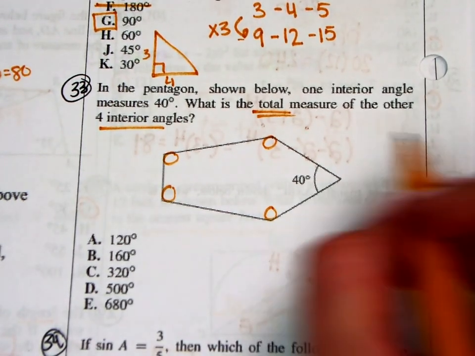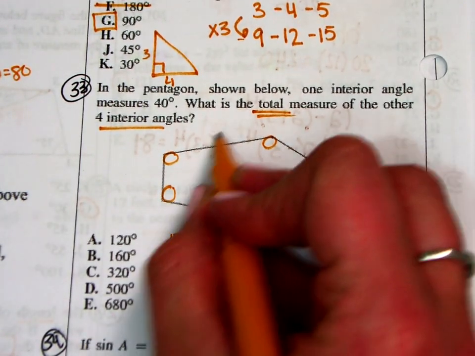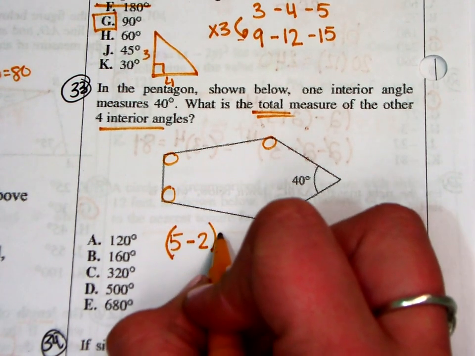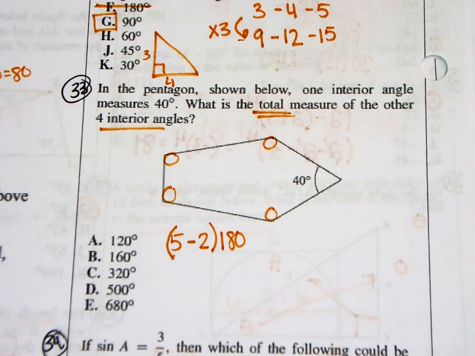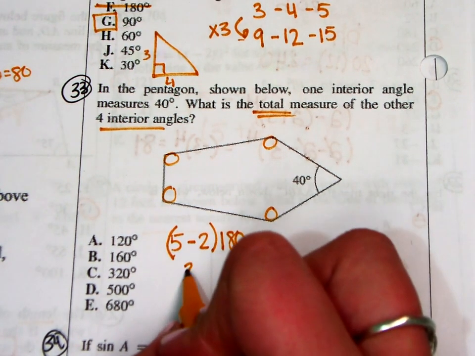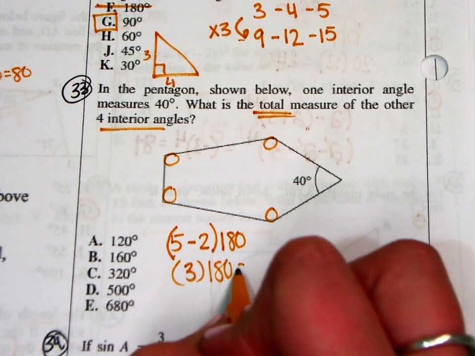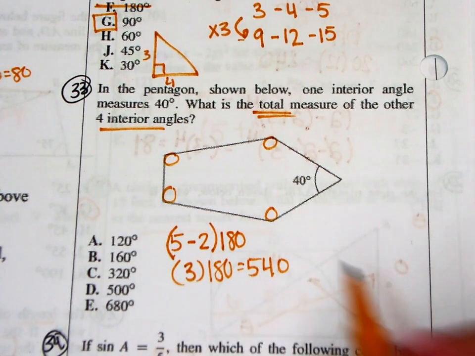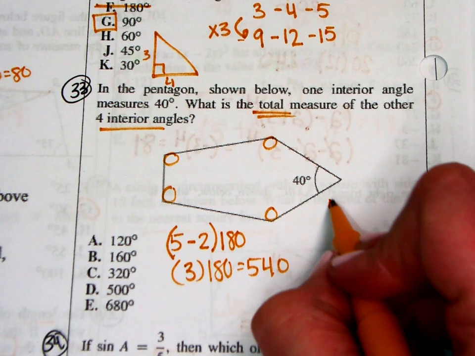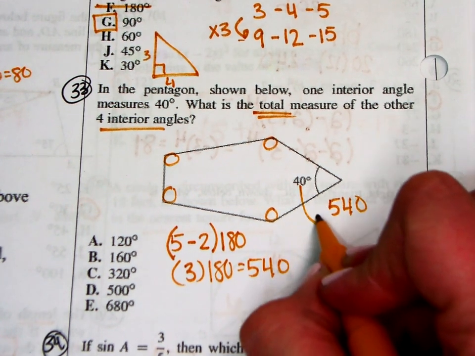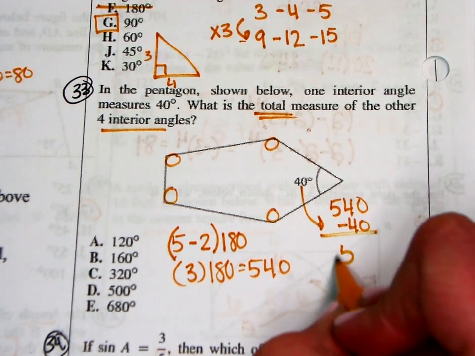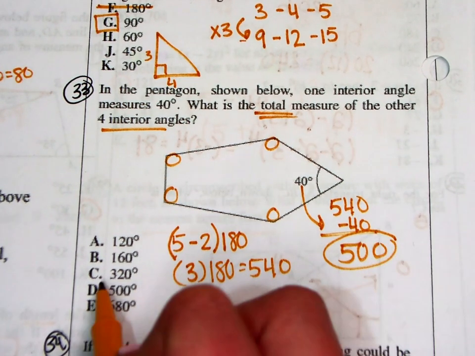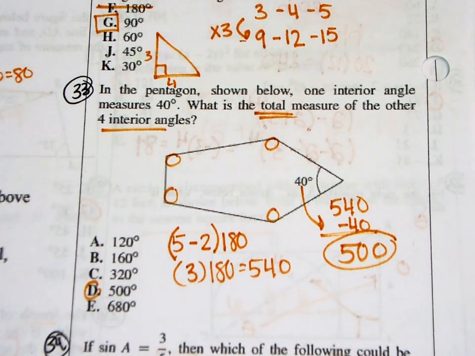Well, a pentagon has 5 sides. We can count 1, 2, 3, 4, 5. So to find out how many degrees, I'm going to do 5 minus 2 times 180, the polygon angle sum theorem. So 5 minus 2 is 3. Times 180 is 540, which means all 5 of these angles must add up to 540. Well, I already have 40 of it. So the remaining angles, which represent all these circles, is 500. Option D.